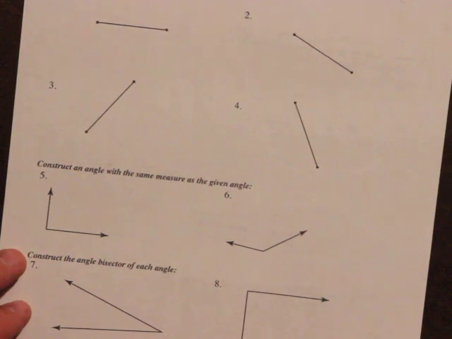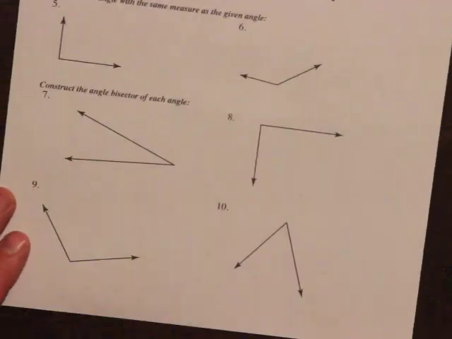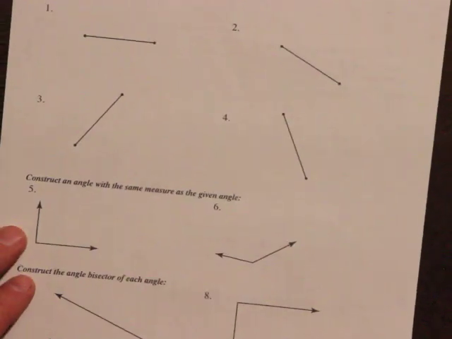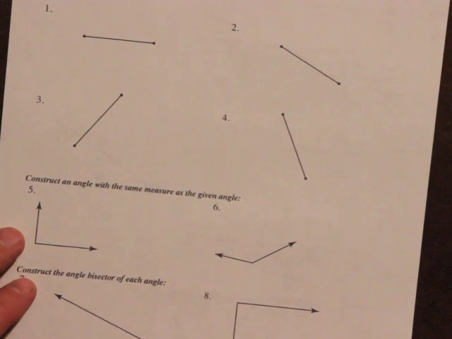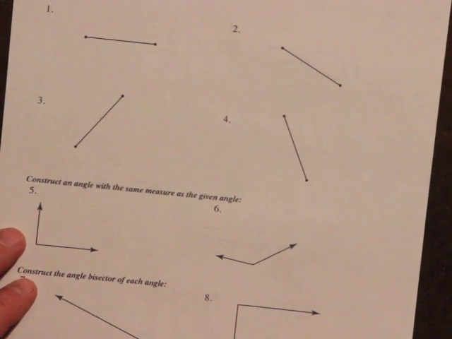Now on the back side of this, we've got guided practice. So this is your homework here. So go ahead and go through that on your own as homework and turn that in. There you go.